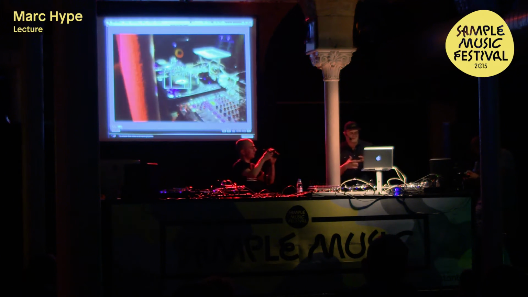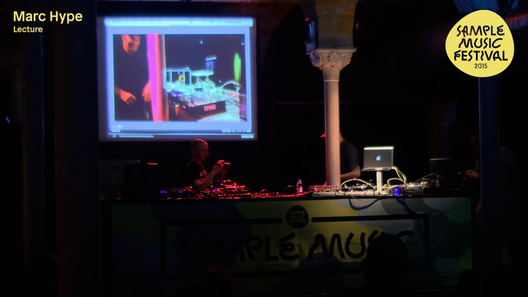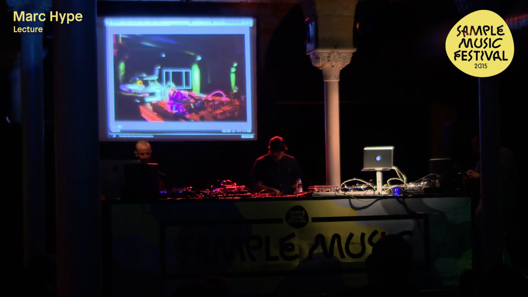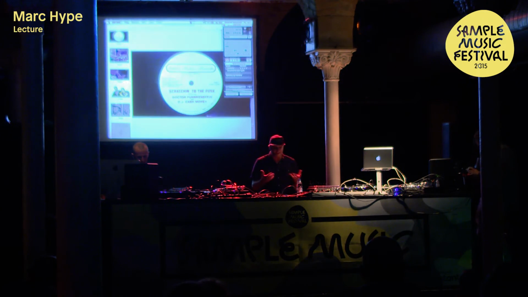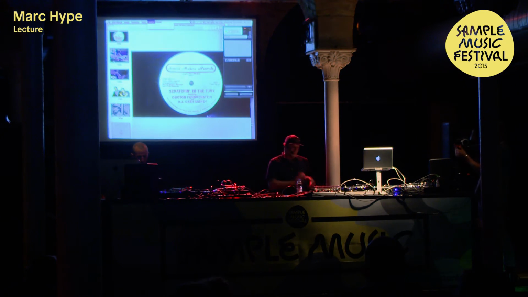That's a Transformer scratch. It sounds like Transformers in this case. That's what they wanted to tell us with that. And that is still, till today, a popular scratch, but it's one of the really, really early scratches.